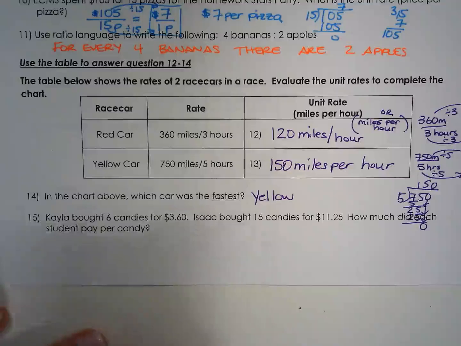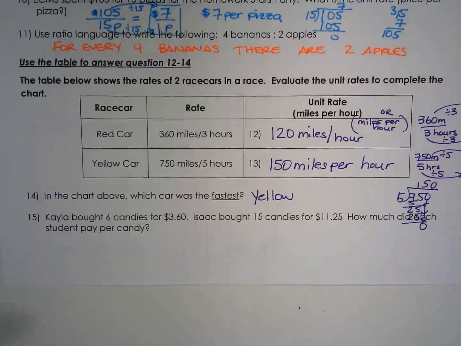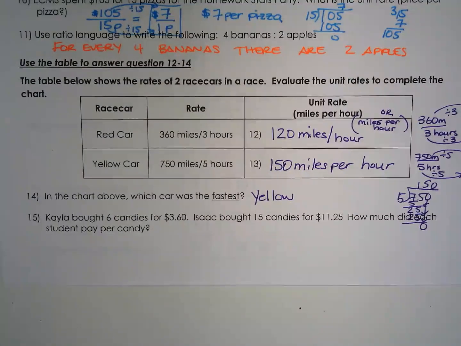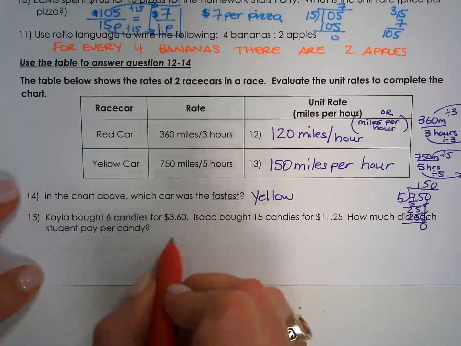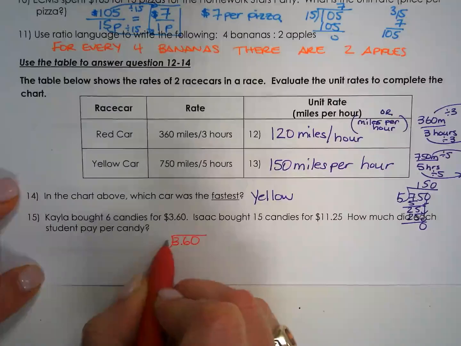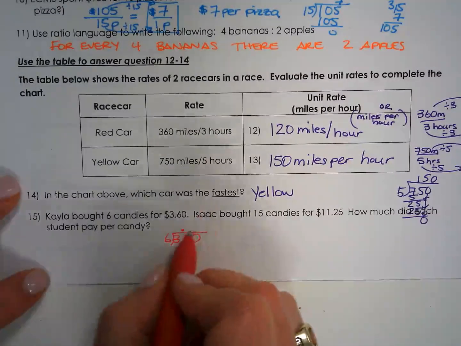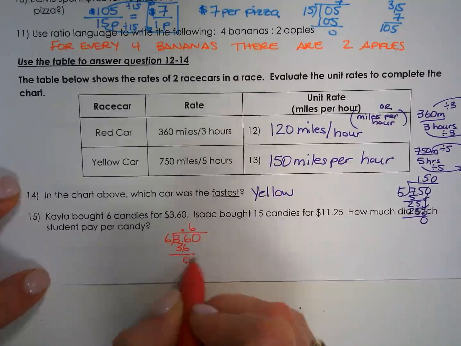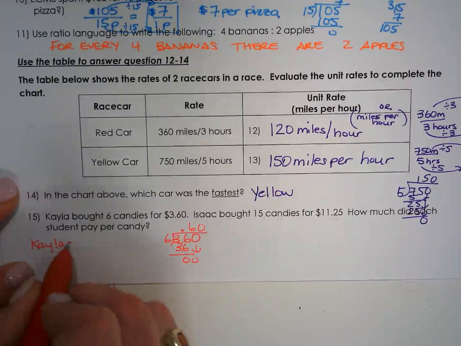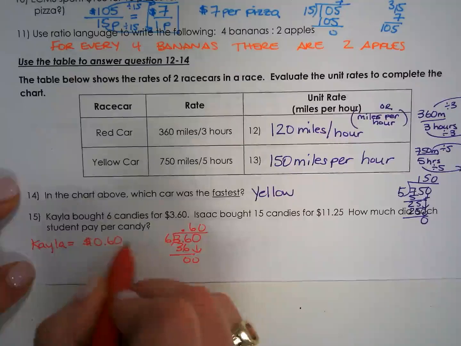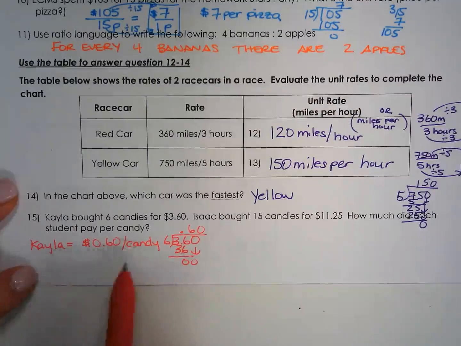Kayla bought 6 candies for $3.60, and Isaac bought 15 candies for $11.25. We want to know how much each student paid per candy. So let's start with Kayla. She spent $3.60. I'm going to bring my decimal up. Remember, we did a lot of this last unit. 6 goes into 36 6 times. Bring down the 0. So it looks like Kayla spent 60 cents per candy. Okay, 60 cents for one candy. That is its unit rate.